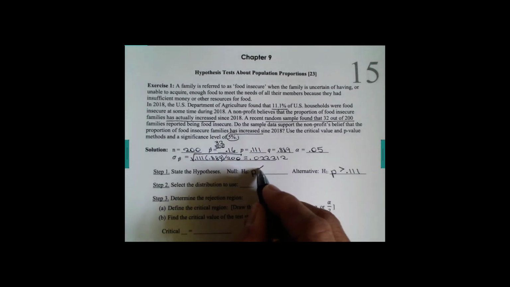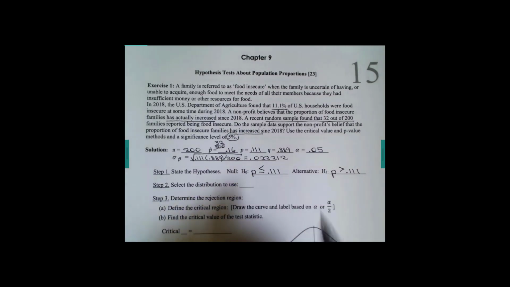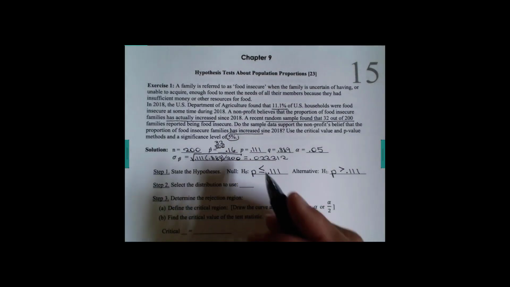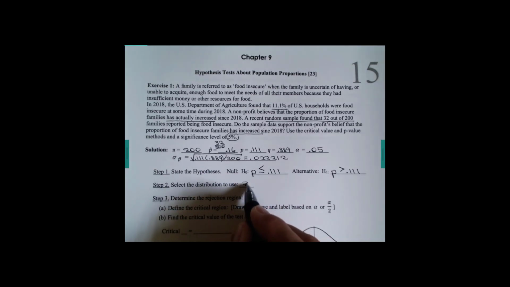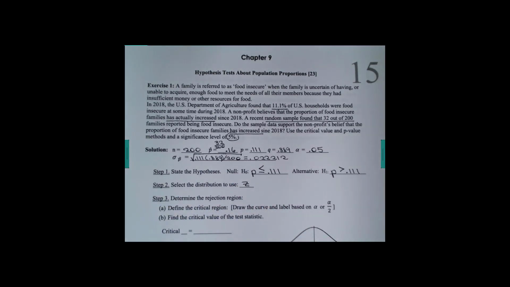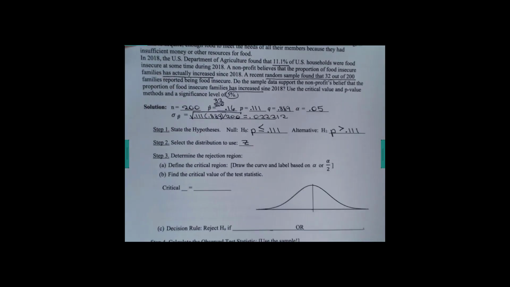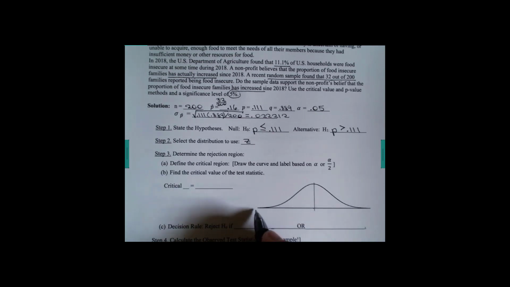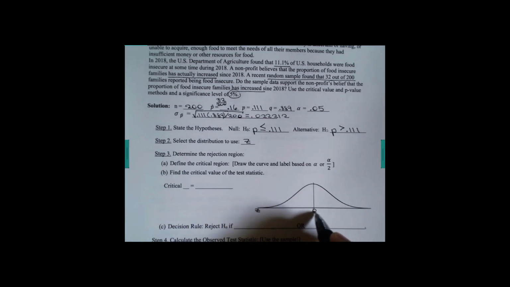So the opposite of that is that it is not greater than, it's either going to be equal to or less than. We've got our hypothesis set. It's a proportion problem, so we always use the z-table for proportion problems. So we're back to the z-table again, and we're going to set up our hypothesis just like before. We're using z.